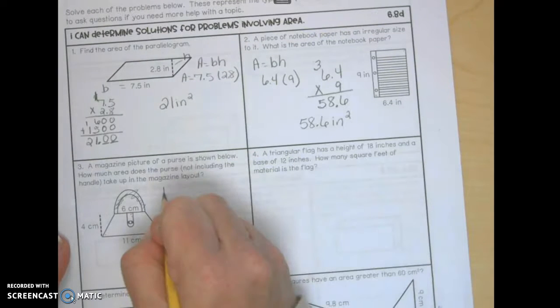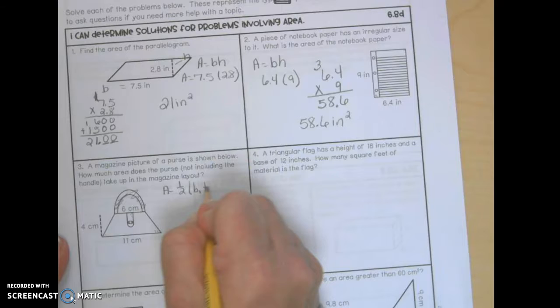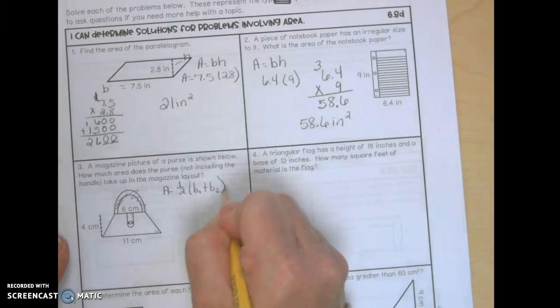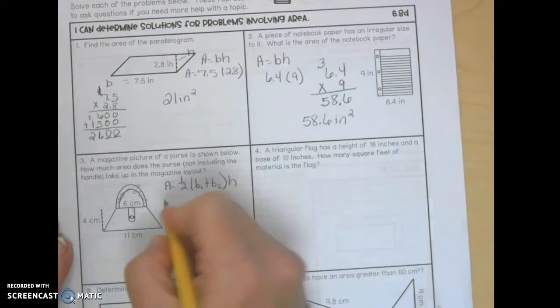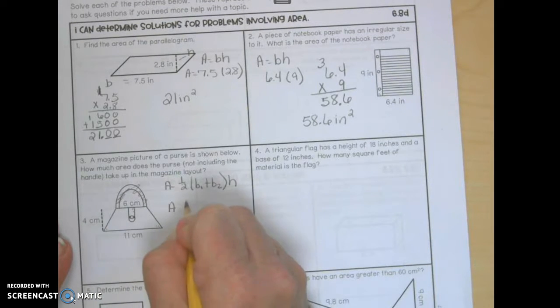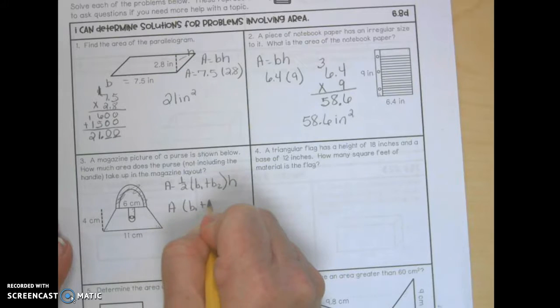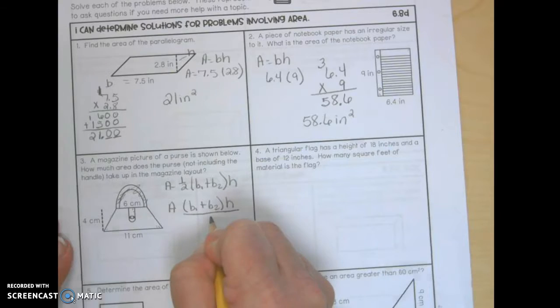So I'm going to write that down. Area equals half base 1 plus base 2 times the height. Another way you can write it is make this half, divide by 2. Base 1 plus base 2 times the height, divide by 2.